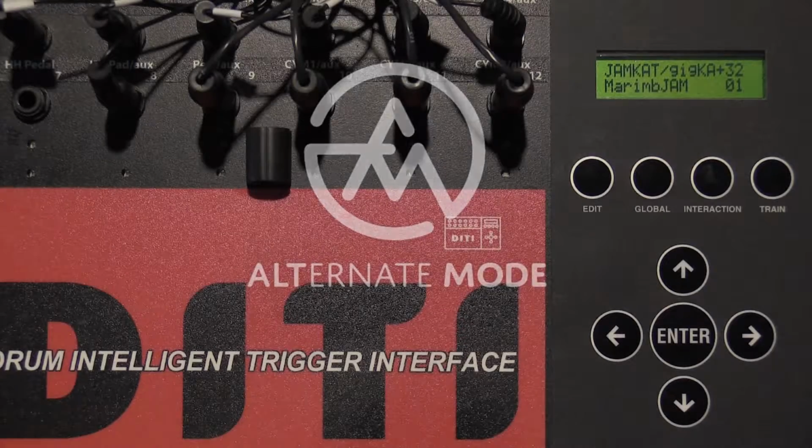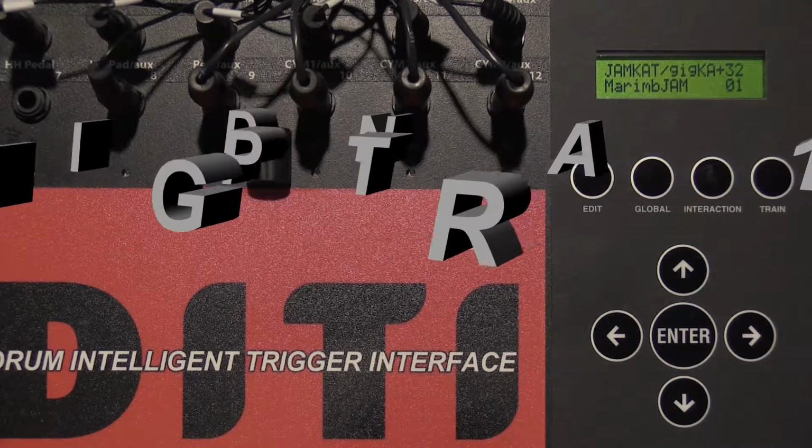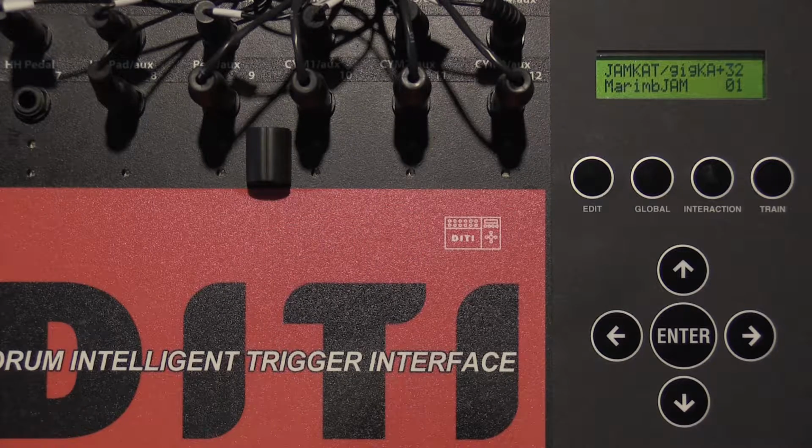Kit Edit Part 1. Now when you call up your kit, all of the note numbers have been pre-assigned on the pads. But you may want to make up your own note numbers. In fact, we hope that you do. And this is how it works.